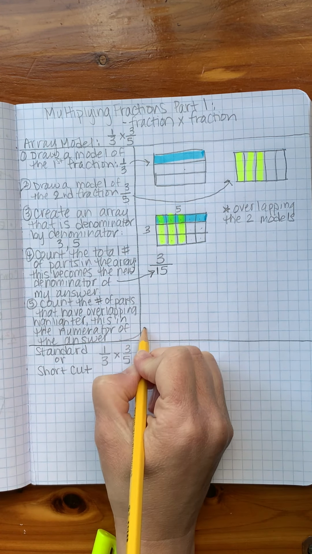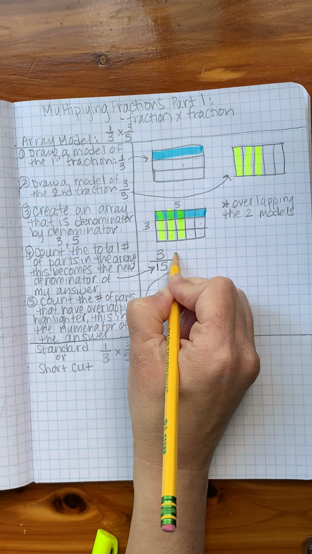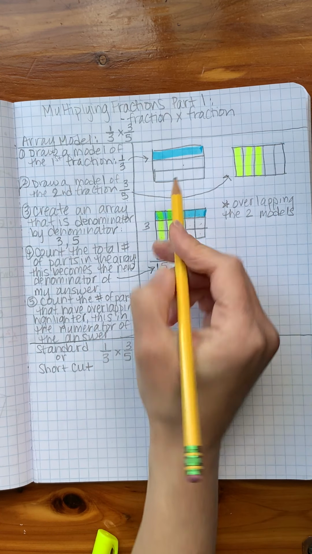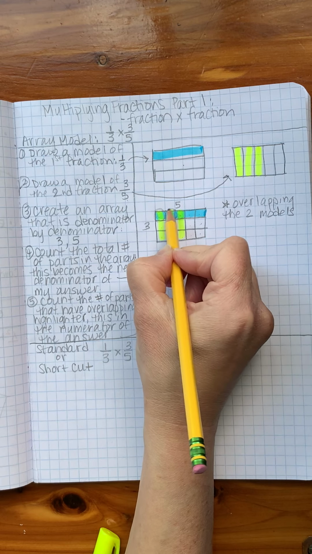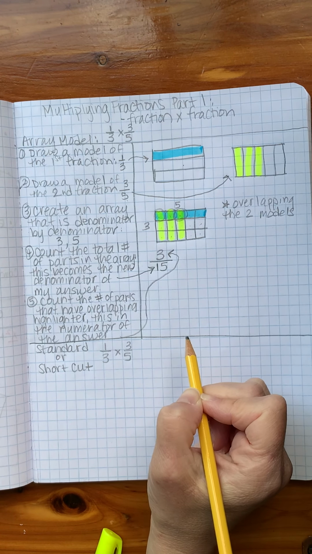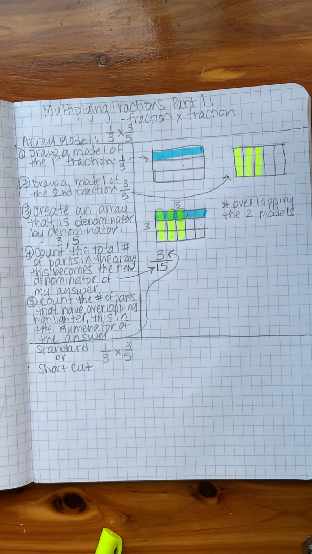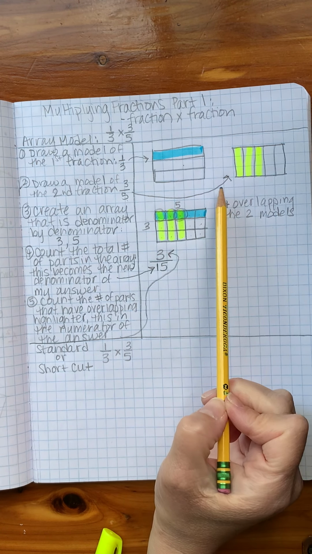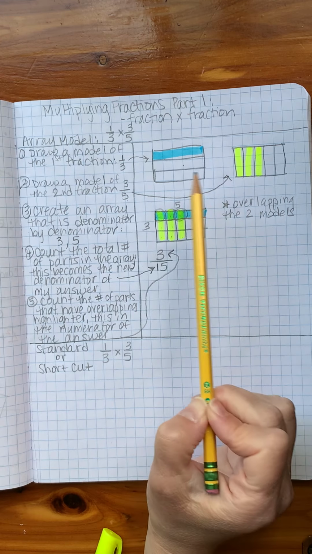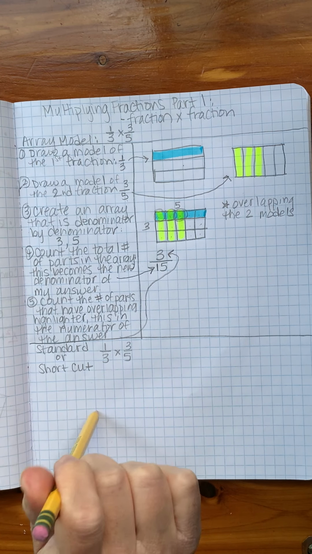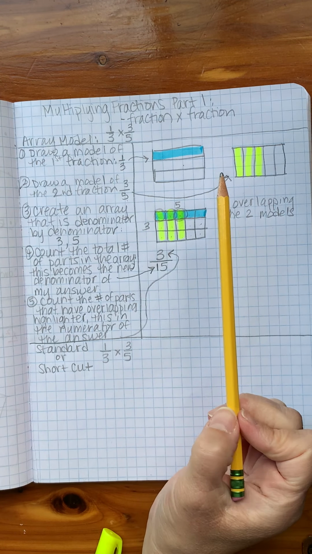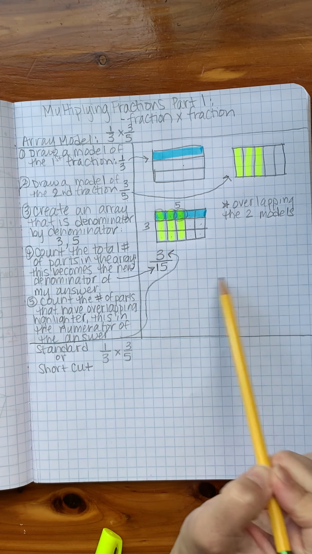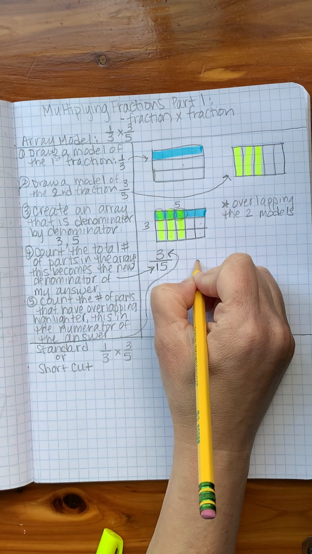Okay, and we'll draw a little arrow all the way up there. Okay, overlap. 1, 2, 3. Okay, all right. So this is a lengthy process, but it kind of explains to you the standard or the shortcut, which I'm going to show you in just a minute. So I'm going to do it over here.